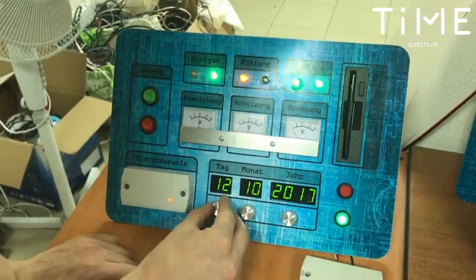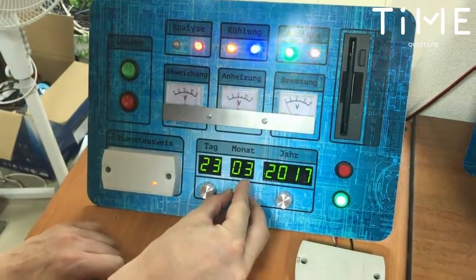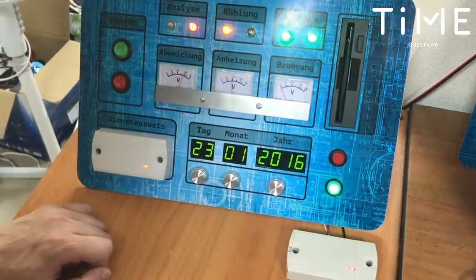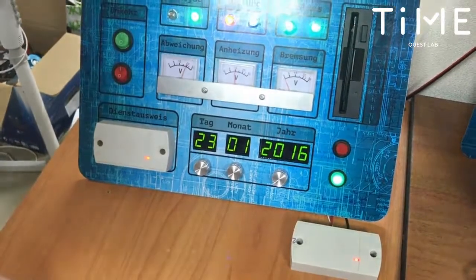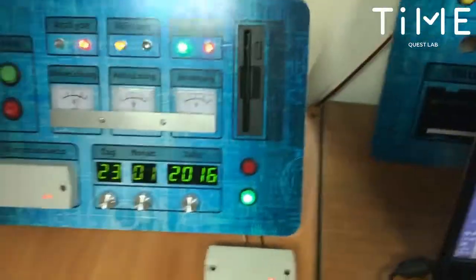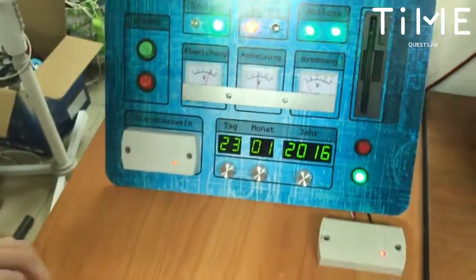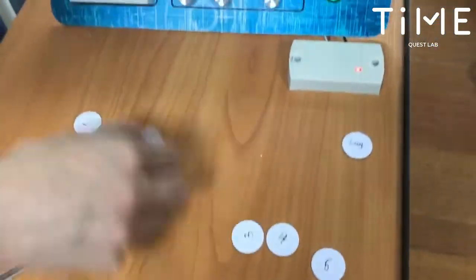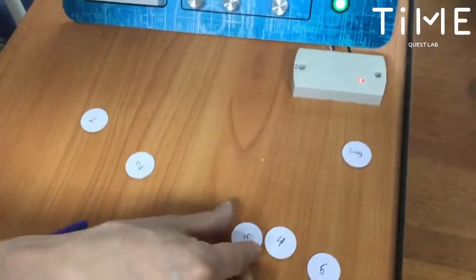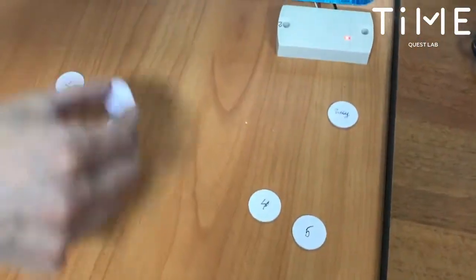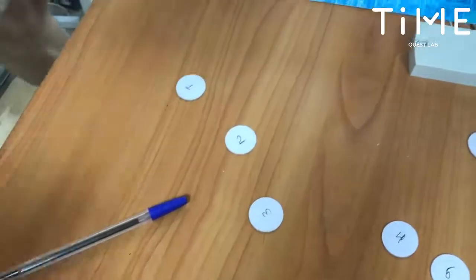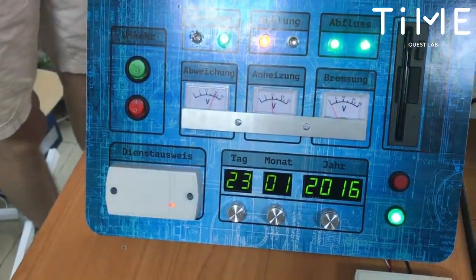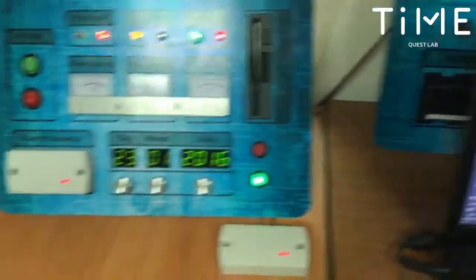So now we should choose the date. For solving this escape room, this is 23rd January. So we heard the noise again, and the last thing we should do is to check that all the people are in the time machine. They have the bracelets, which is 3 players. So 3 players checked that they are in the time machine, and the sound goes.